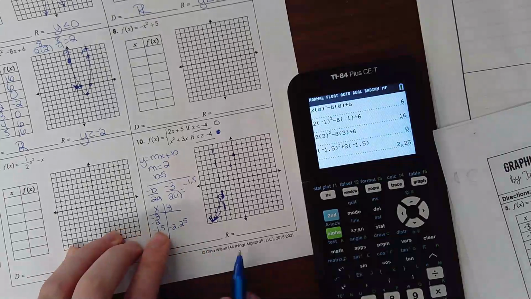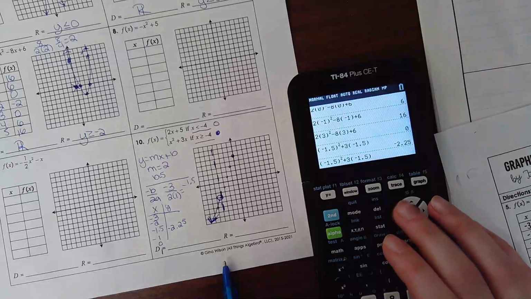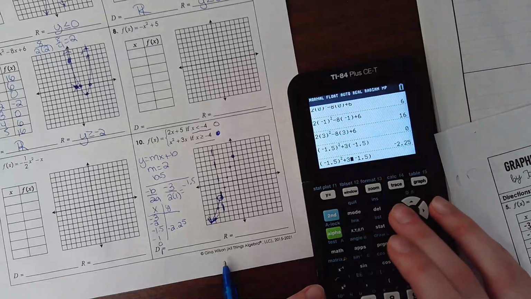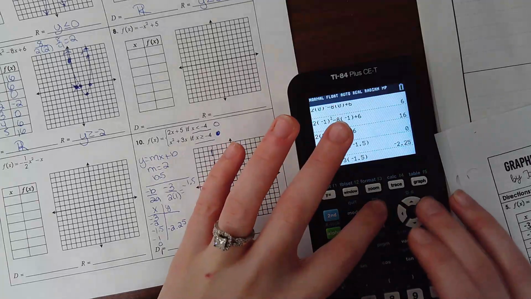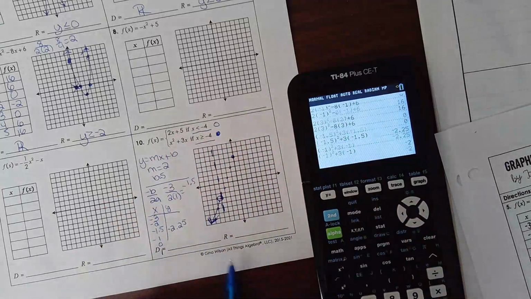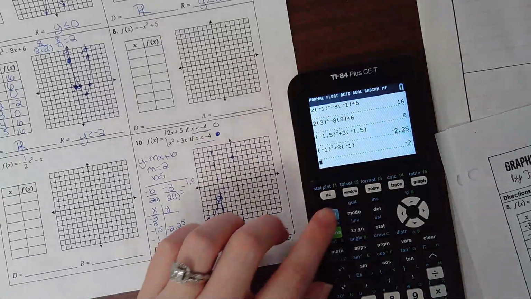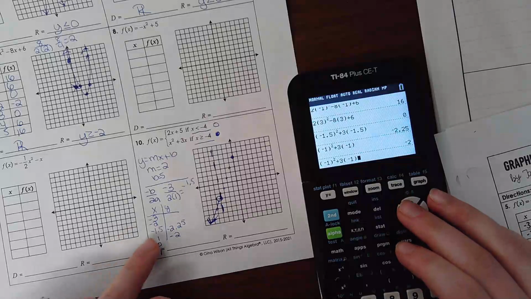So then let's do the other points. Let's do second entry. I'm going to make it negative 1. So negative 1 would get negative 2. Second entry, let's do negative 2.